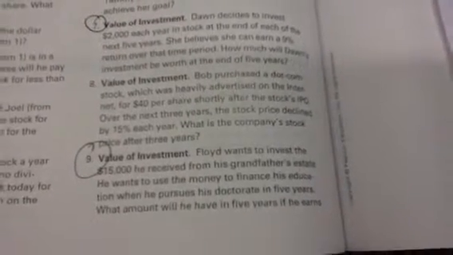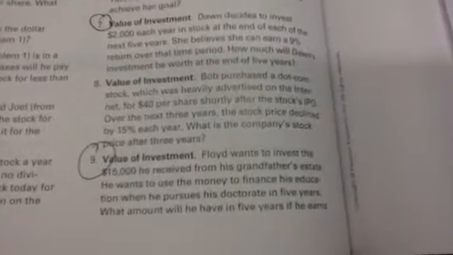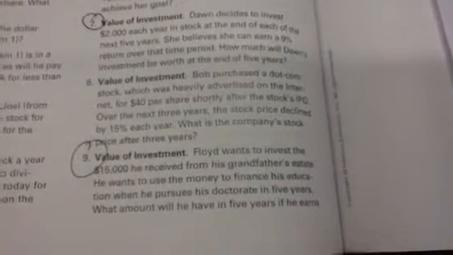Okay. Let's try another one. So let's finish up with number 9. It says value of investment. Floyd wants to invest the $15,000 he received from his grandfather's estate. He wants to use the money to finance his education when he pursues his doctorate in 5 years. Don't do it, Floyd. Just kidding. What amount will he have in 5 years if he earns a 9% return?